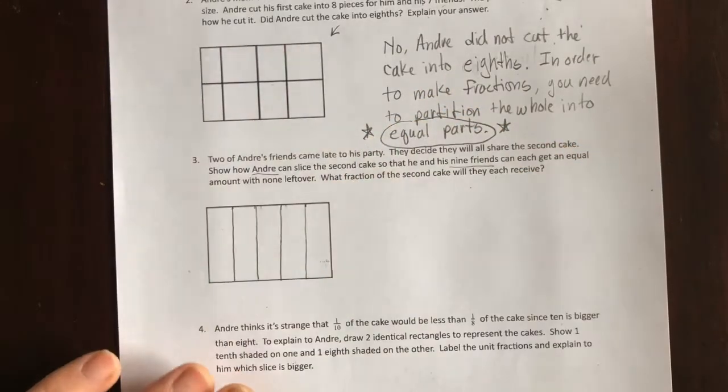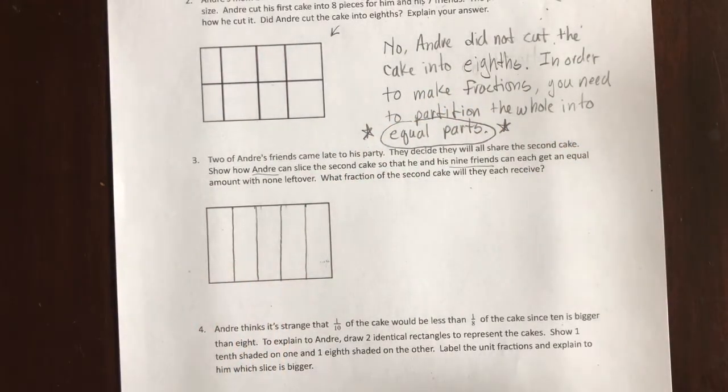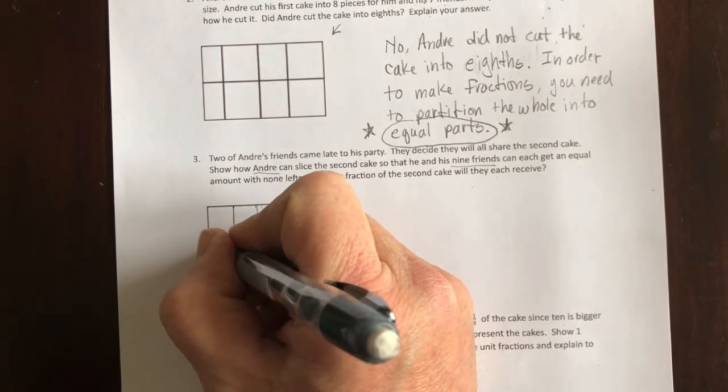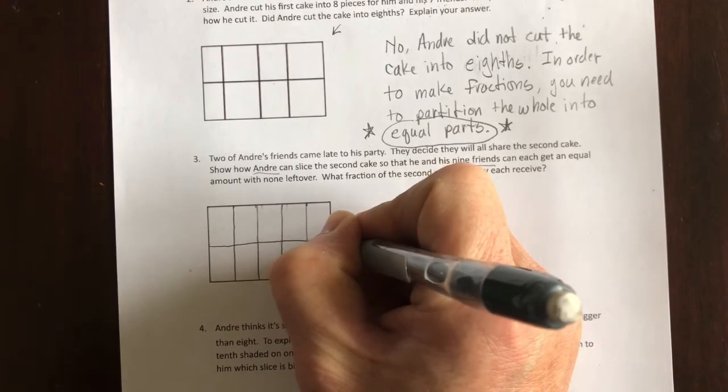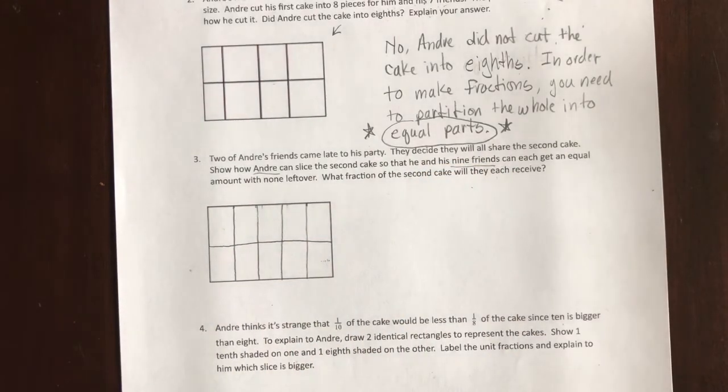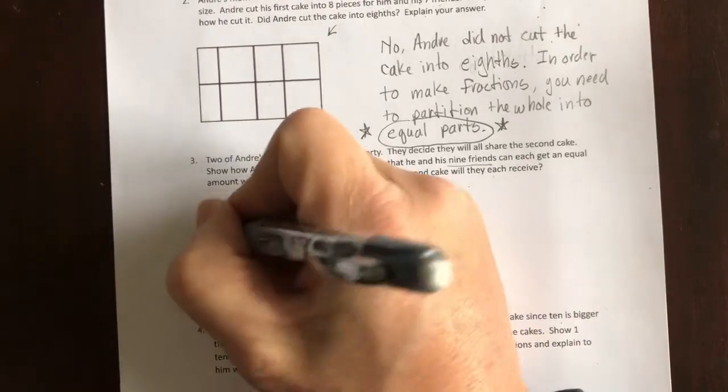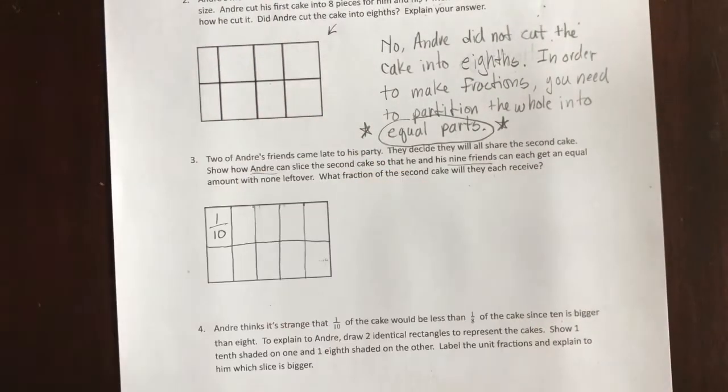Now, the reason why I did fifths is because if I cut all those in half, I'm going to have tenths. So all I need is a single line to go across this way. And there we go. So that's what the second cake would look like. Now, I did this freehand, but you can see that I tried to partition this as equally as possible. So each one of these pieces is a tenth, it's 1/10. So what fraction did they cut the cake into? Well, they're each going to receive 1/10.